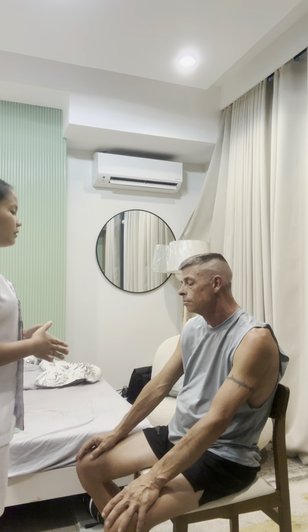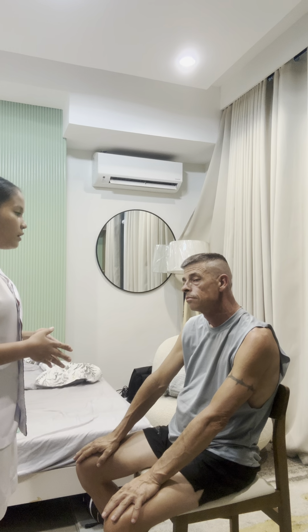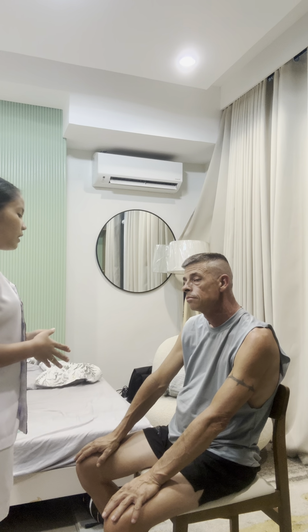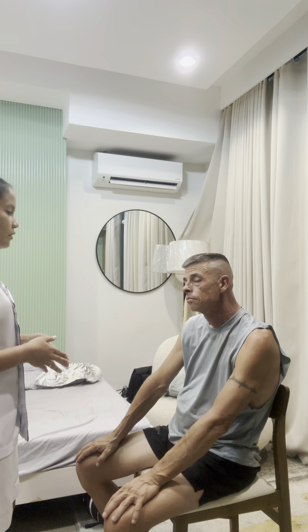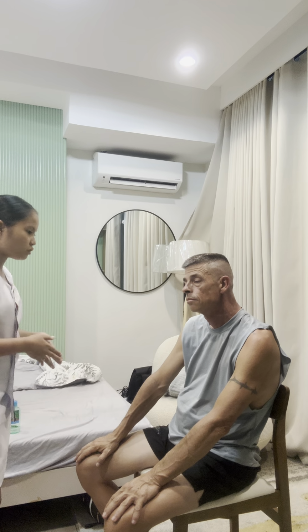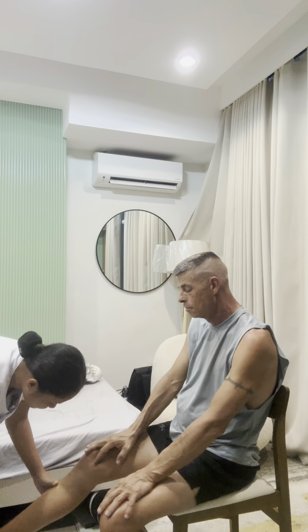Okay, and next is to palpate for the edema, which is characterized by swelling, pitting, and also shiny skin over the edematous area.